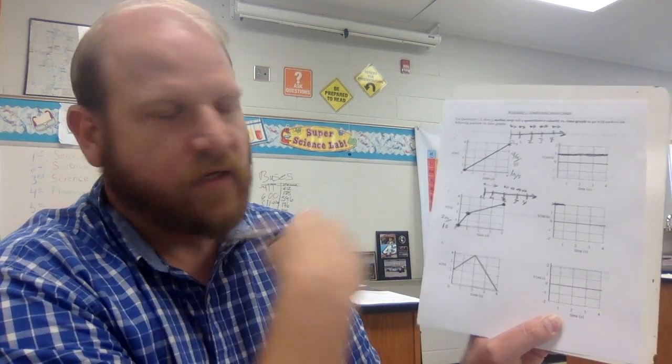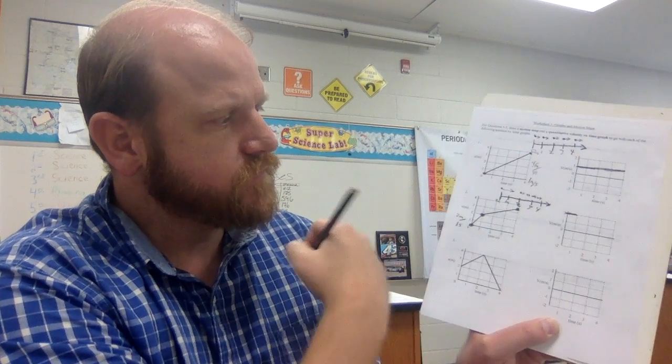So I'm going to go up to my 2 meter per second line. I know that's where my first line is going to go, at 2 meters per second. I just have to figure out how long that lasts. It will last for 1 second, from 0 to 1. So from 0 to 1, I put in a 2 meter per second line. Now I go to my next line segment. It goes from 2 meters up to 3.5 meters. So it goes 1.5 meters.